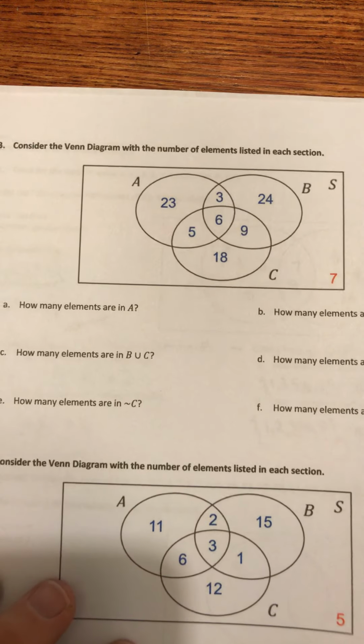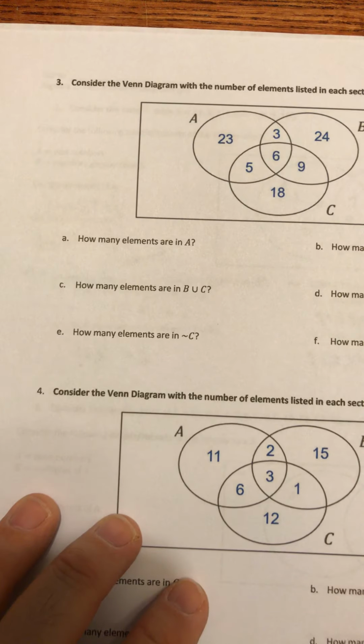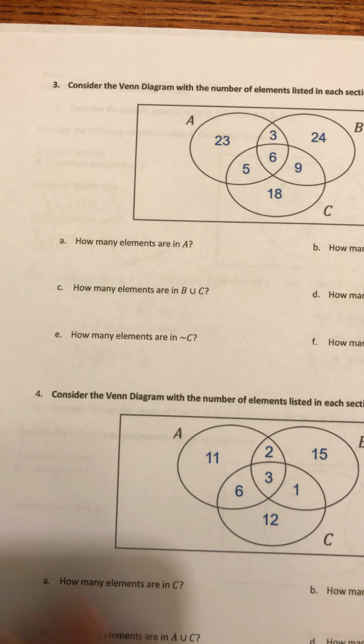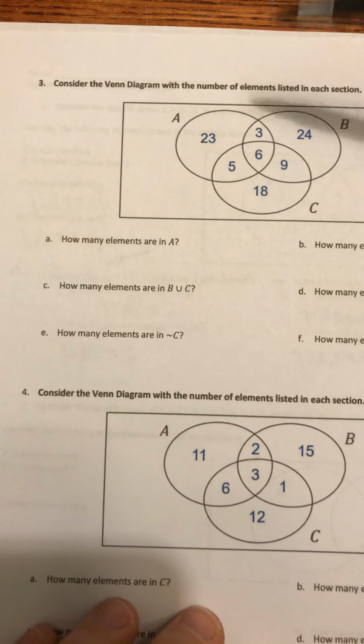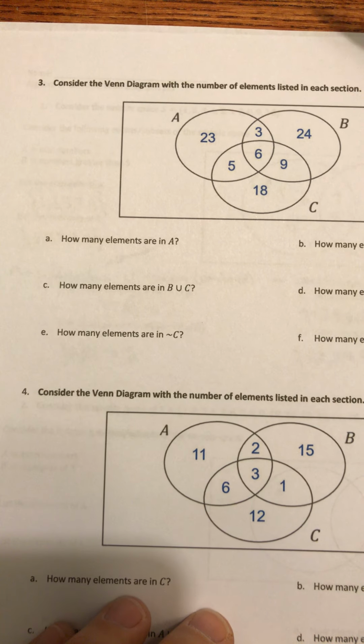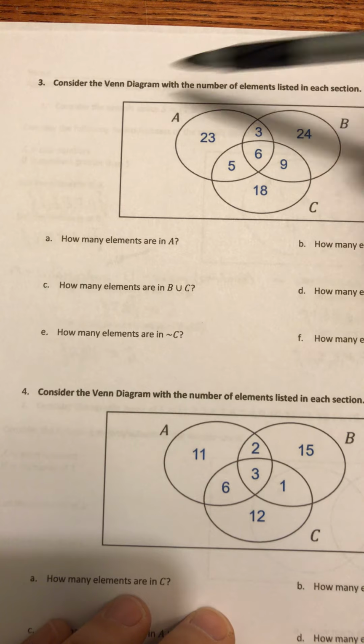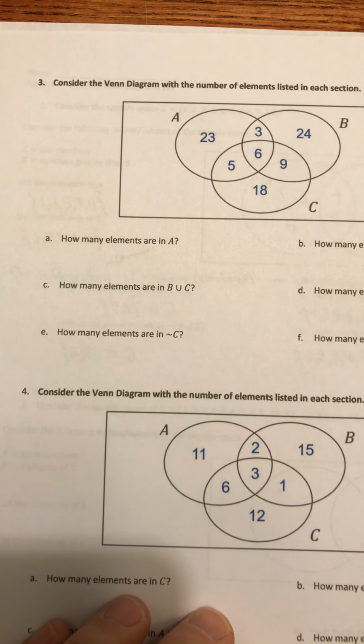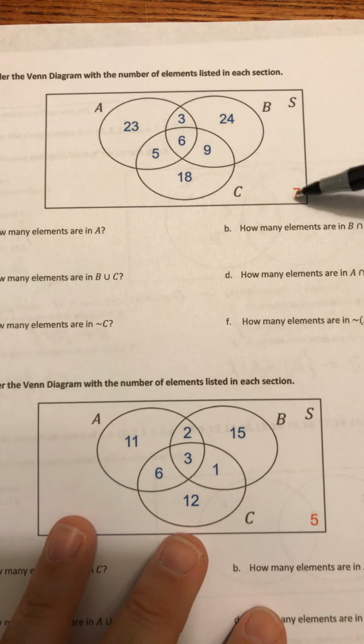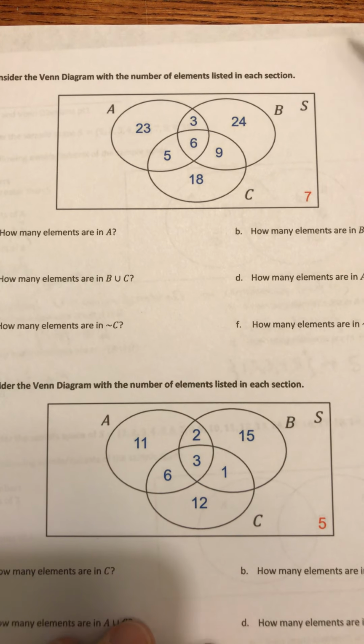Now to problem number 3. This is where you're going to need your calculator, and your pencil I think will really help. All right, this is already set up. It's already drawn for you. We have set A, set B, set C, and set S. Don't forget these out here. There are 7 that are not in any of those sets.